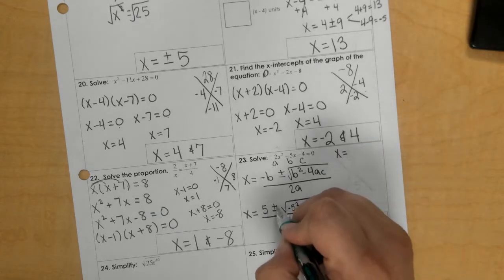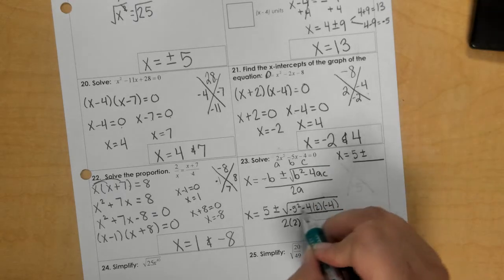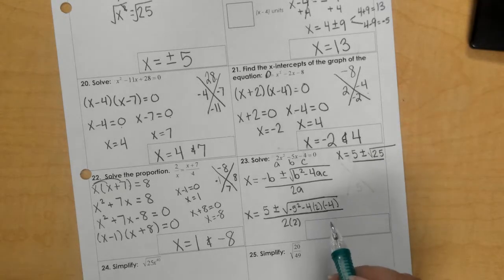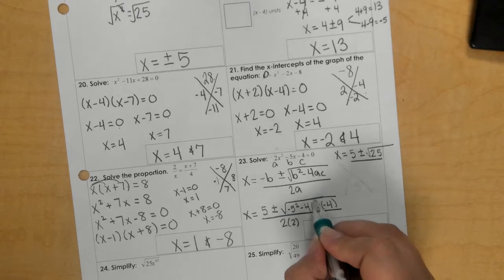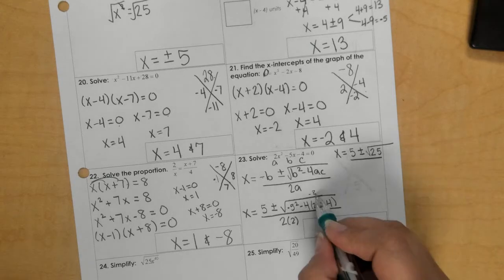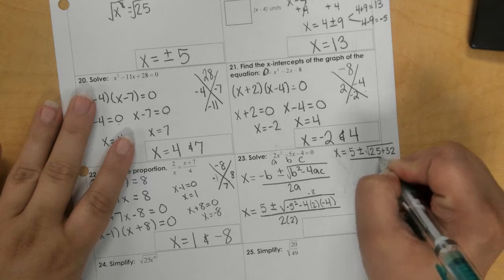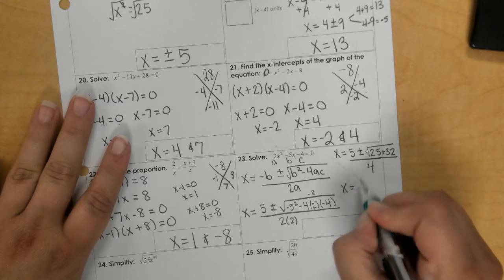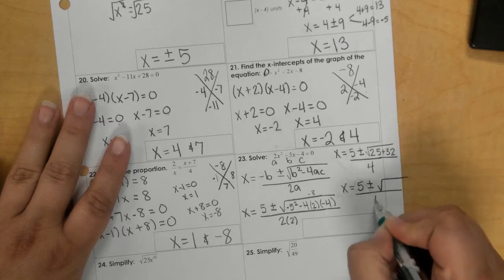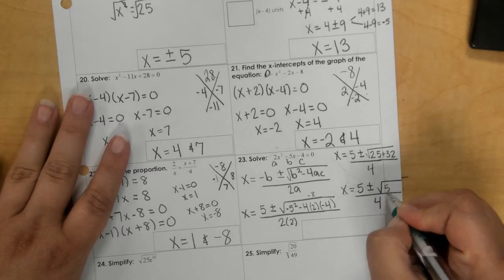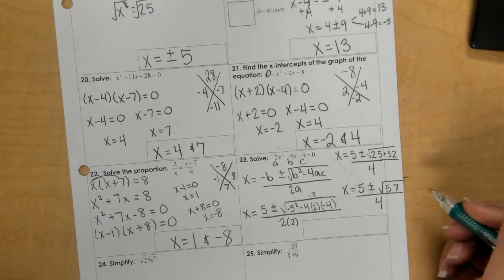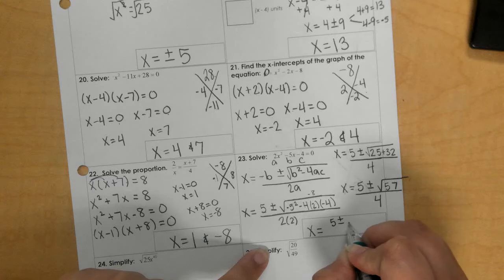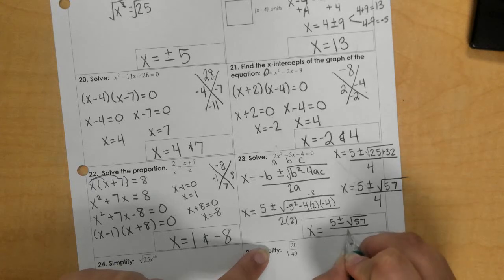So over here we have a 5 plus or minus. Negative 5 squared is 25. Okay. If we multiply negative 4 times 2, that's negative 8. And negative 8 times a negative 4 is a positive 32. And then that would be over 4, because 2 times 2 is 4. So then lastly here we have 5 plus or minus. Okay, well 25 plus 32 is 57. 57 can't break down, so we're just going to leave it in radical form here. So x equals 5 plus or minus the square root of 57 divided by 4.